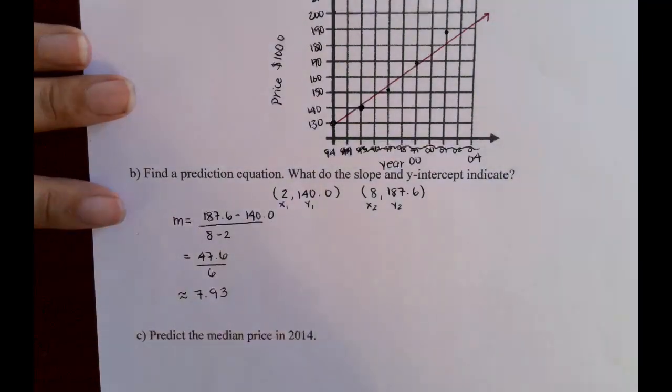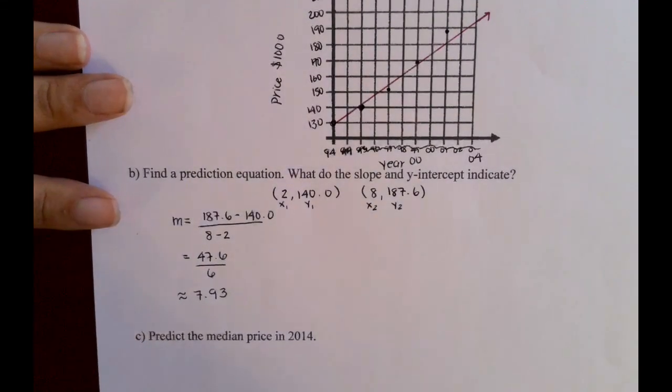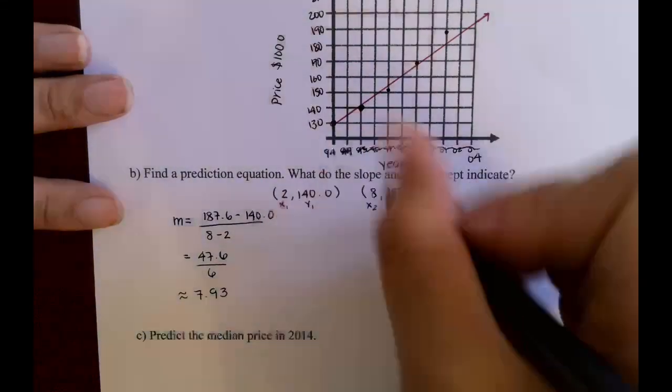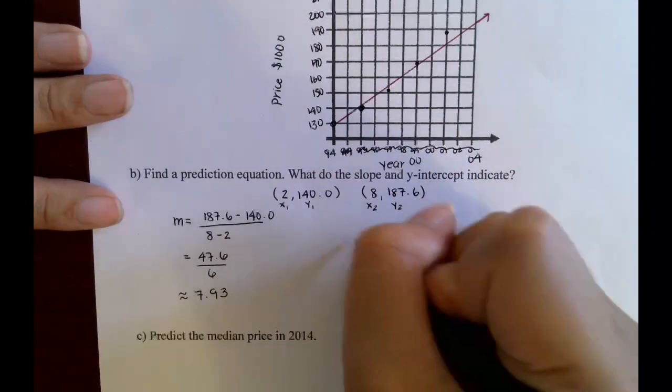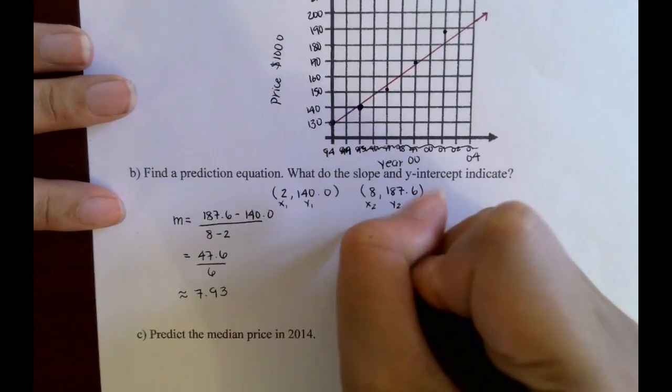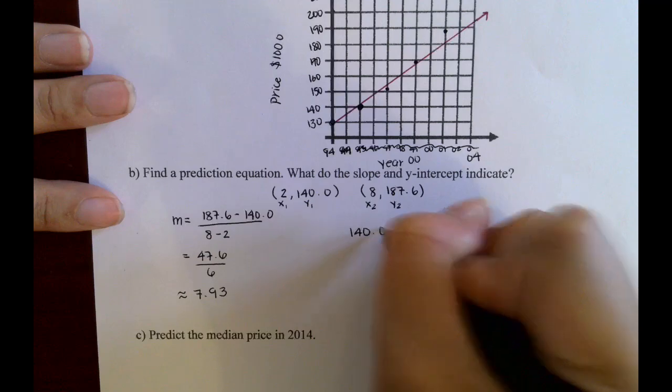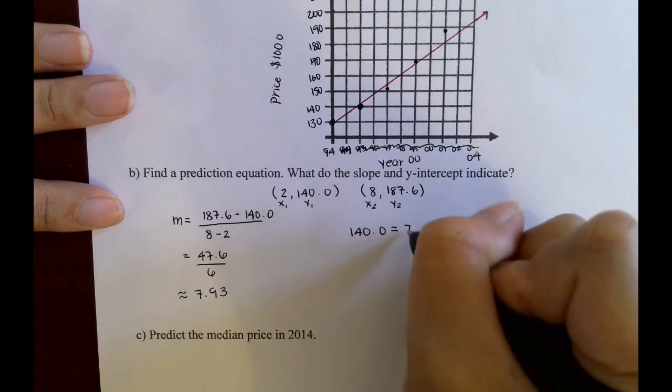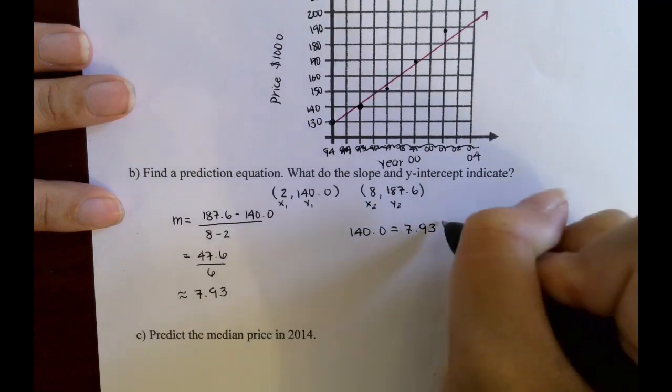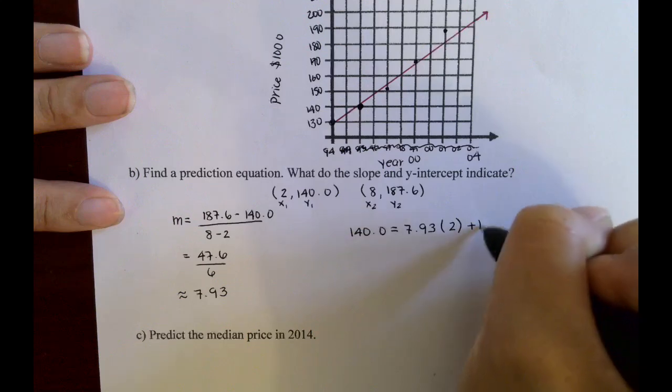Then we need to find the y-intercept. So it's up to you again whether you want to use point-slope form or slope-intercept form. I like slope-intercept form more, so I'm going to use that. So I'm going to use this as my x and y and find my b. 140 equals 7.93 times my 2 plus b.